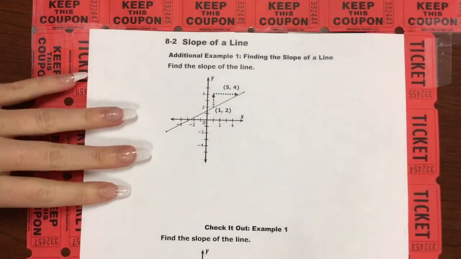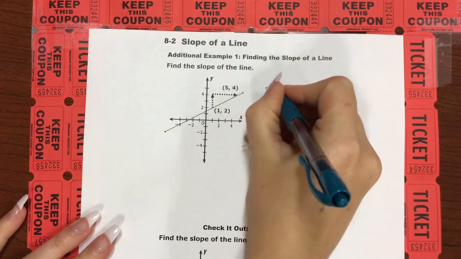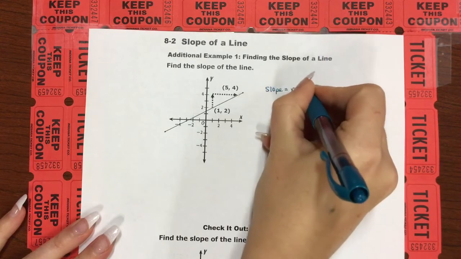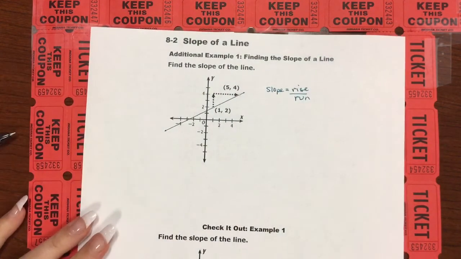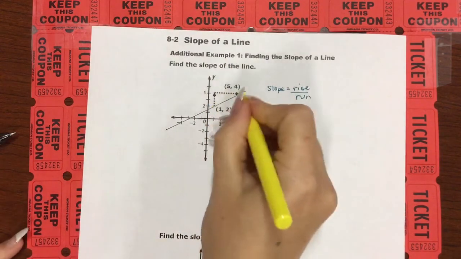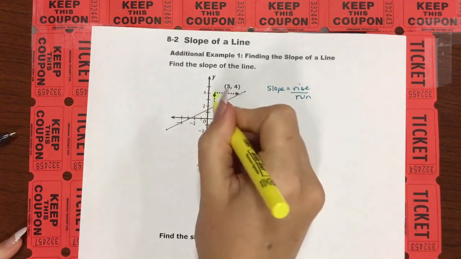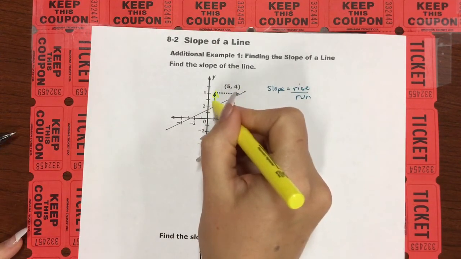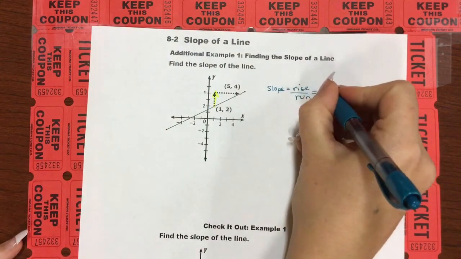This is the first example here. We're going to find the slope of this line. So remember, the slope is the rise over the run. Perfect. So let's look at this. What is it rising? From this point to this point, we're going up, so that means it's a positive. It's a positive what? Positive 1, positive 2. So we're rising a positive 2.